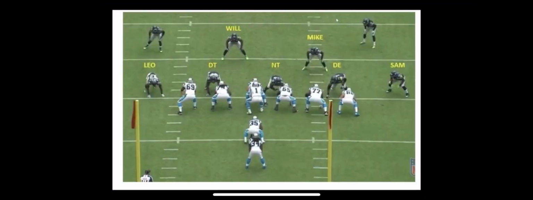So let's look at a real picture of these alignments in a game situation. Here we have the defensive line, with all the positions laid out. Let's start from the left.